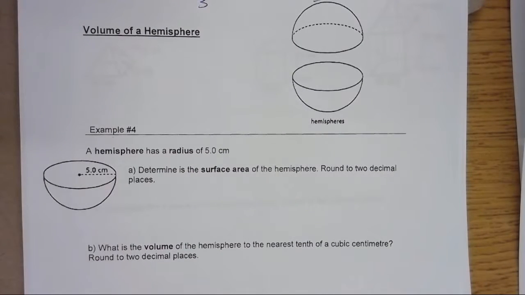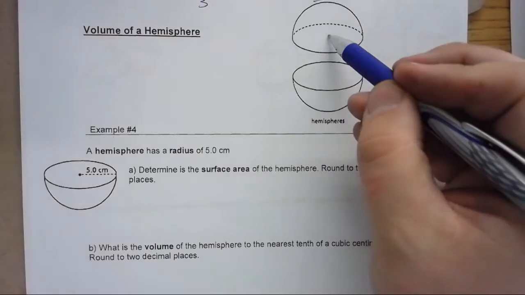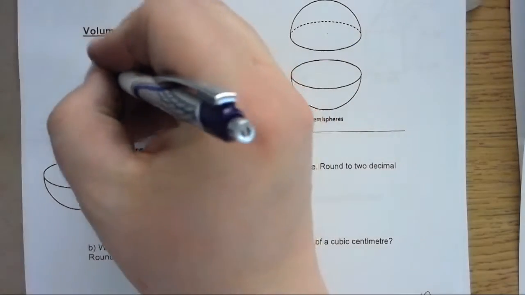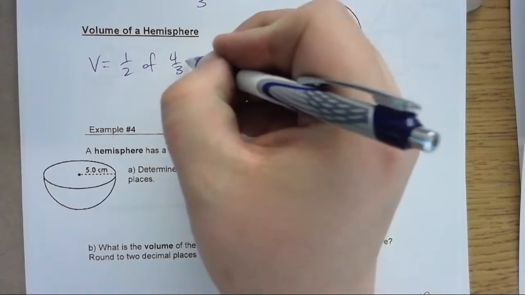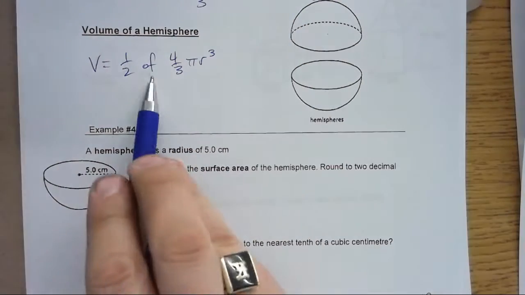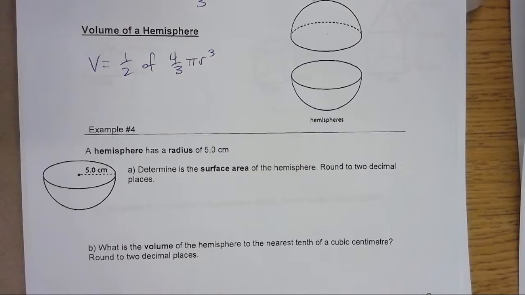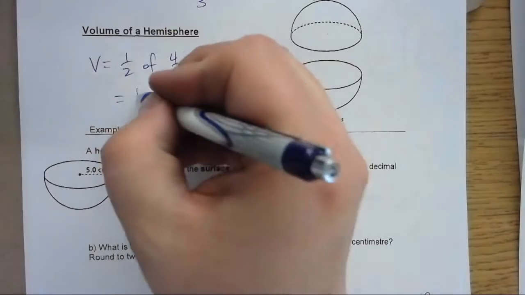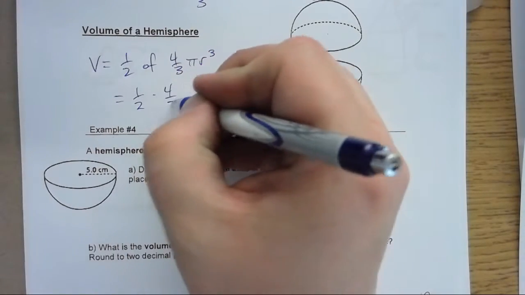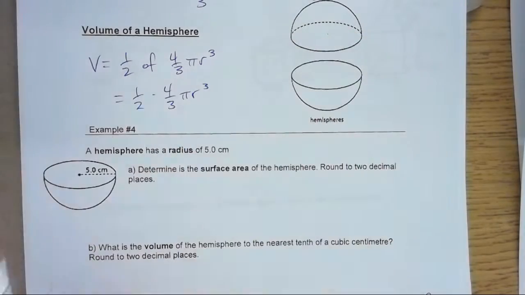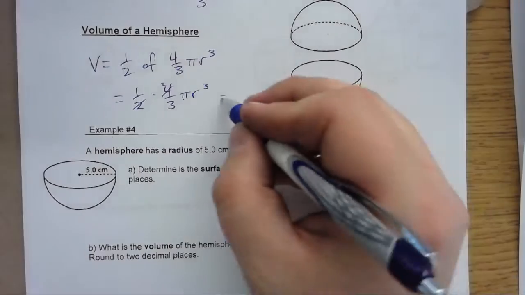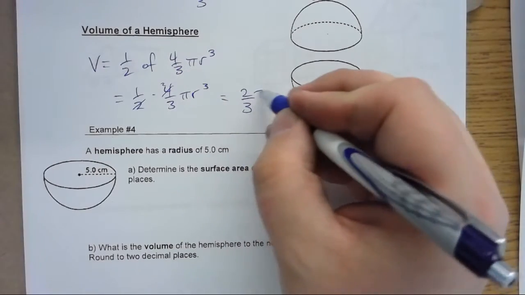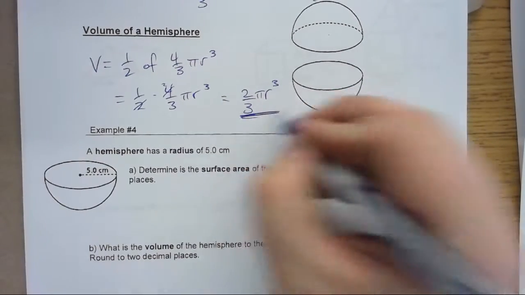Let's move on to the volume of a hemisphere. Okay, so this is exactly half the sphere. So my volume would be half of 4/3 pi r cubed. What does of usually mean you're doing in math? It means you're multiplying. So that's a half times 4/3 pi r cubed. I see a nice cancel there. 2 goes into 4 twice. So that's actually 2/3 pi r cubed.